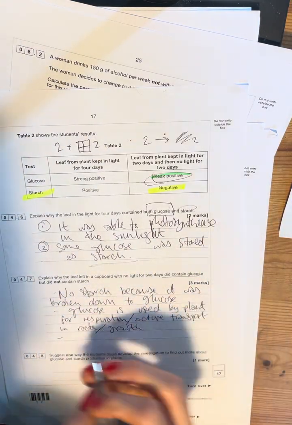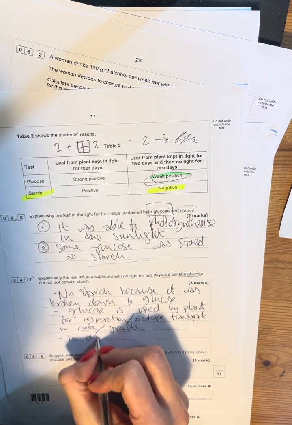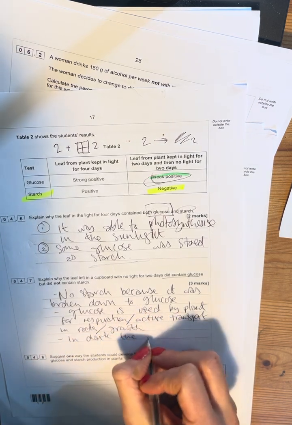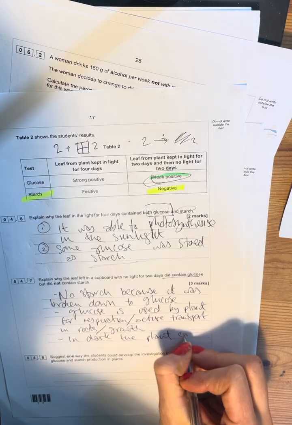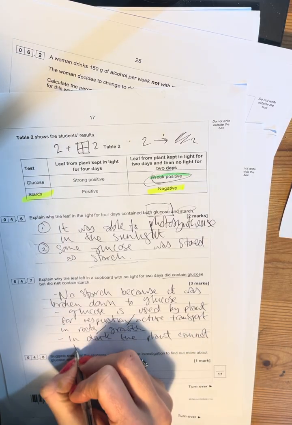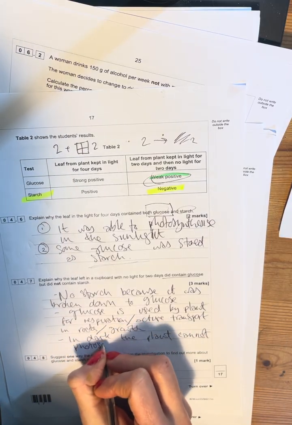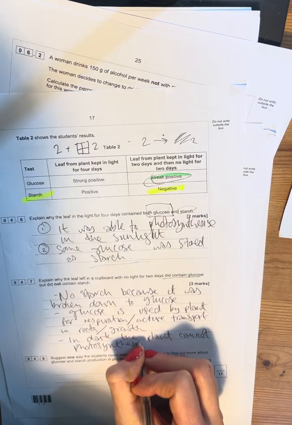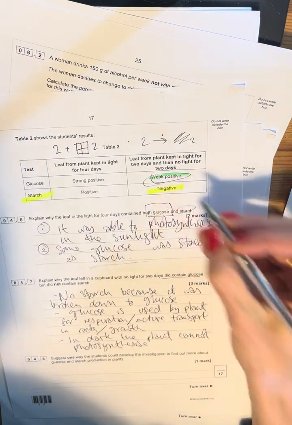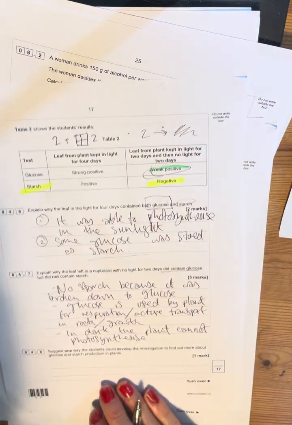And then the last point for 3, in the dark, the plant cannot photosynthesize. So it's relying on any of the glucose that it stored as starch earlier on when it had the 2 days in the light.